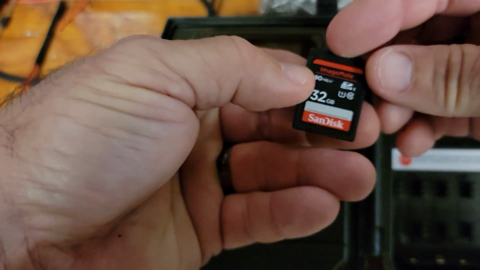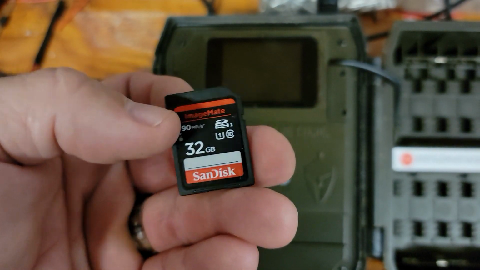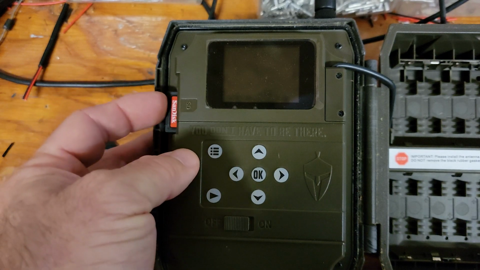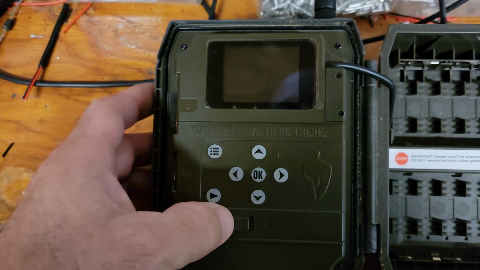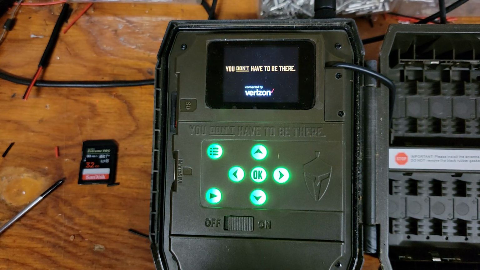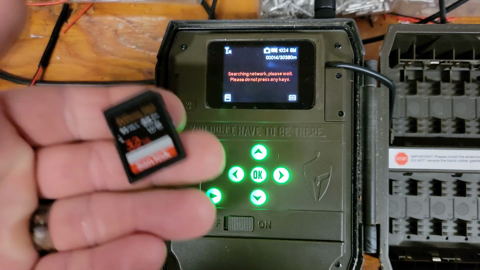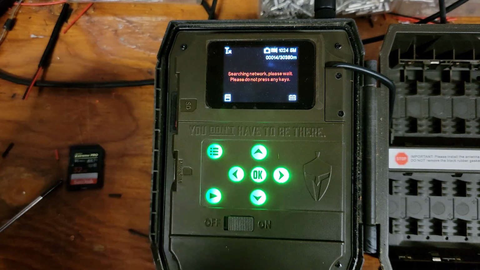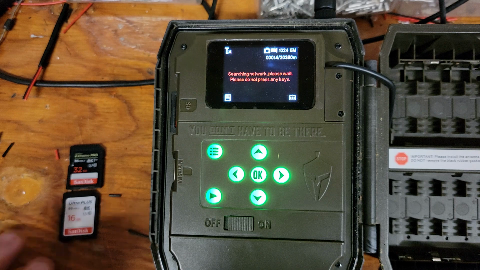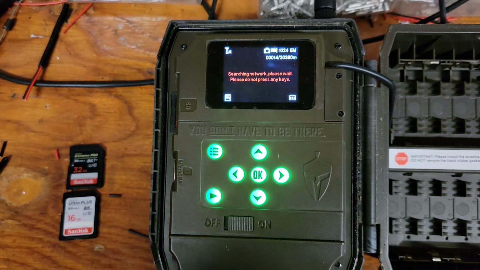Now here is a SanDisk ImageMate U1. Now I'm not picking on that Extreme card. Those are really good cards and they work really well in most cameras, especially the original Reveal, the Gen 1 Reveal. They work really well in those. But something's wrong with that card, and it's just proof that things happen. They go bad. I don't know why. I can't explain it. That's above my pay grade. But I know what they do, and I know the issues they cause, and I've seen it, and I'm doing this video just to show you.